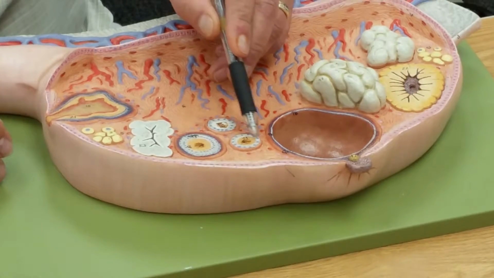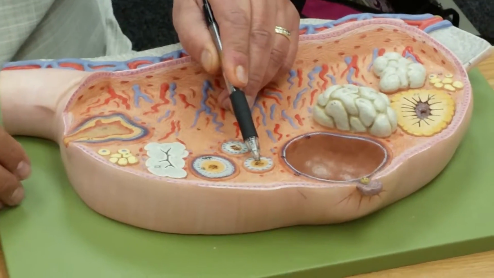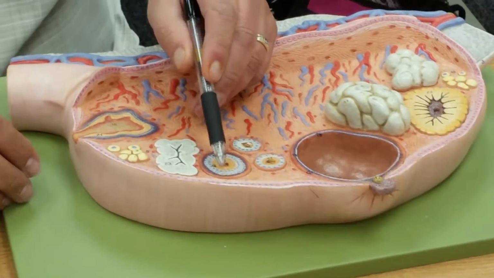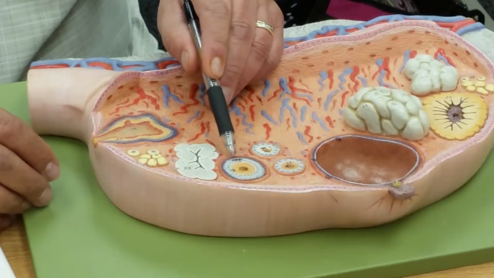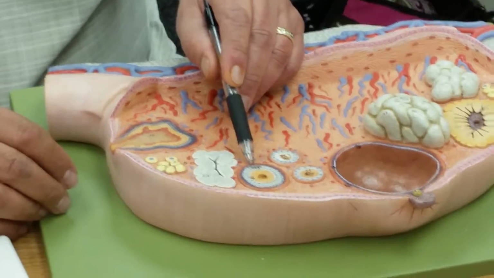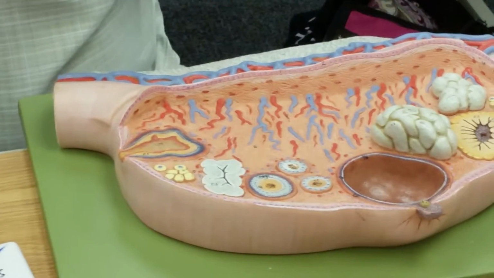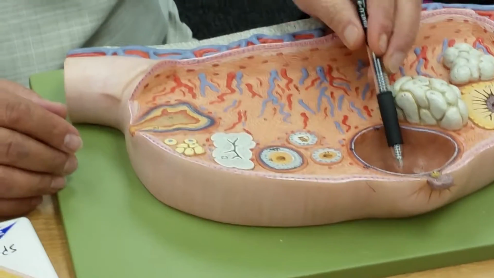A primary follicle has one ring of cells, and there's the oocyte. And then it'll stop there. And then once it reaches puberty, they become secondary follicles. See the two layers of cells and see that little black line? That little black line is called the antrum. And that antrum is going to fill up with a fluid that we call the liquor folliculi. And that little black line becomes this great big opening.